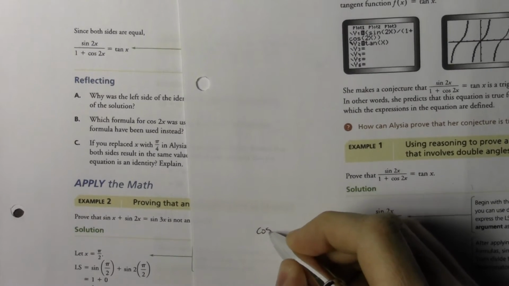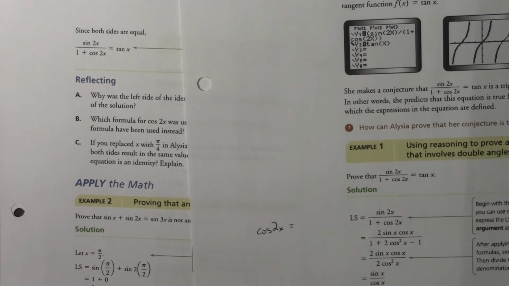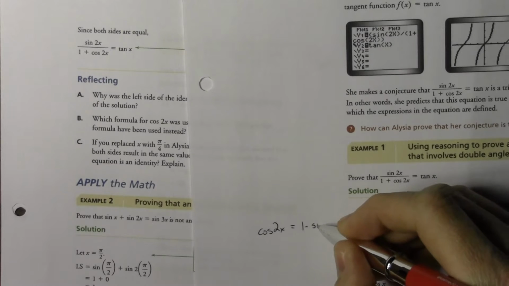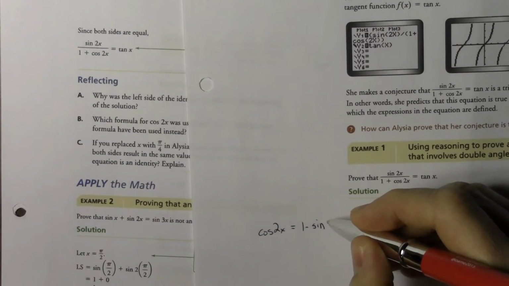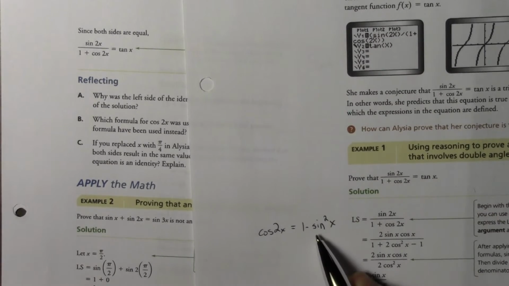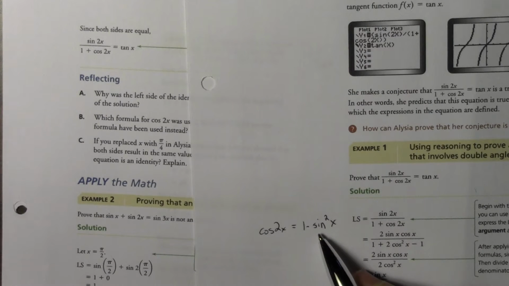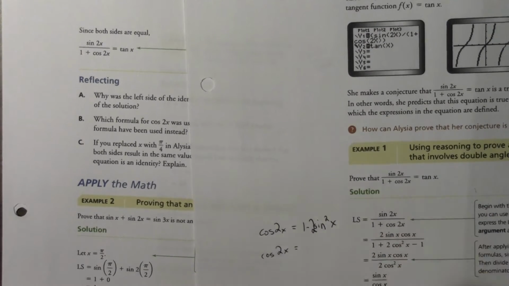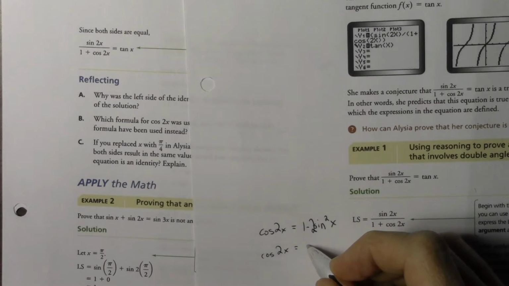So cos 2x is equal to 1 minus 2 sine squared x. This is almost correct, because there was something else to this. And there was one more: cos squared theta minus sine squared theta.